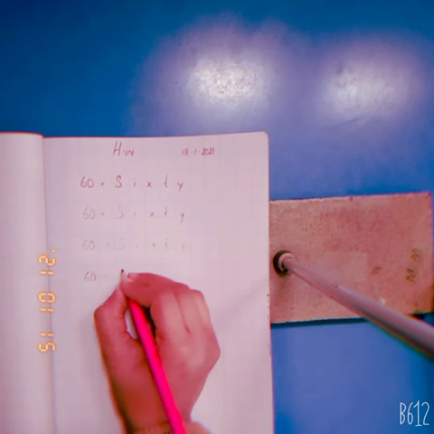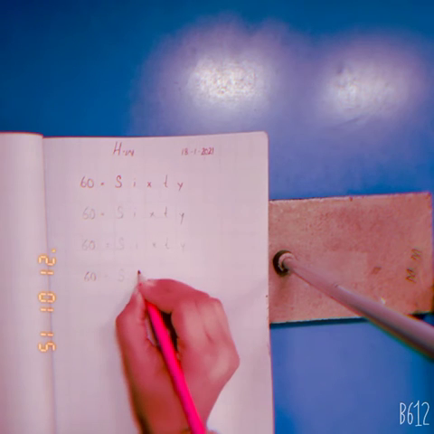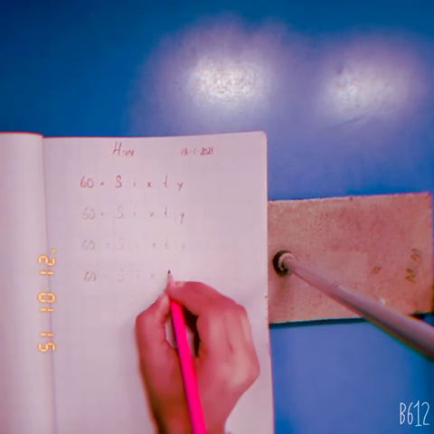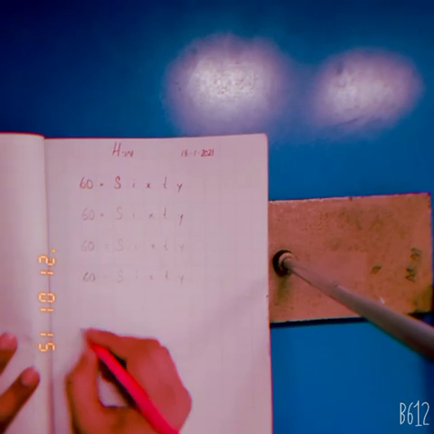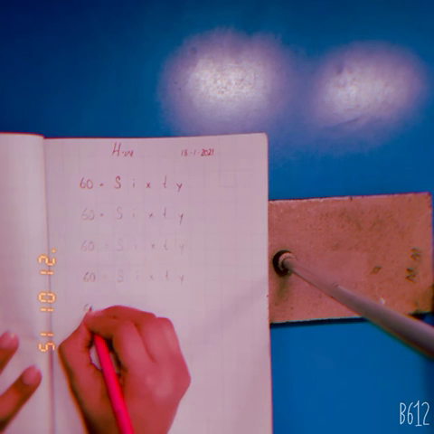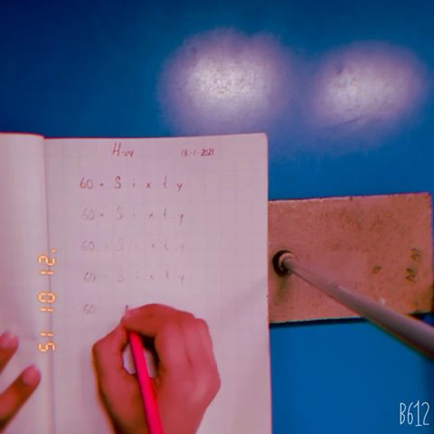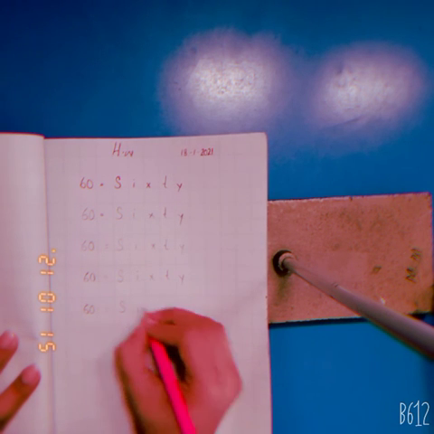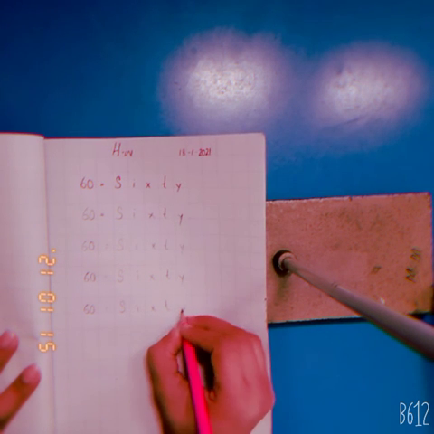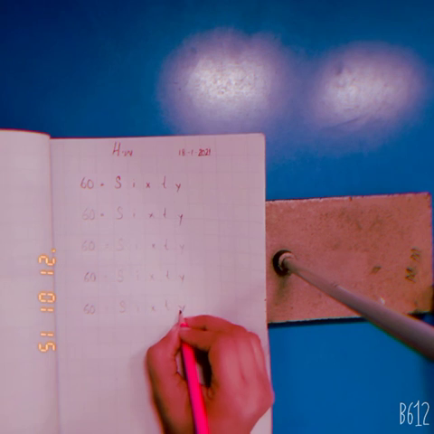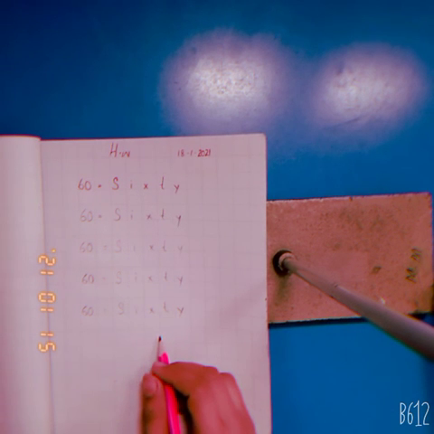SIXTY 60. Read with me. SIXTY 60. SIXTY 60. Students, read 60 60. SIXTY 60. Now kids, it's your turn to memorize spelling of 60 and write it on your maths copy.